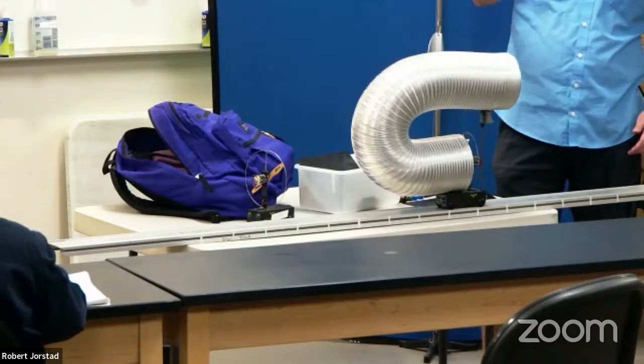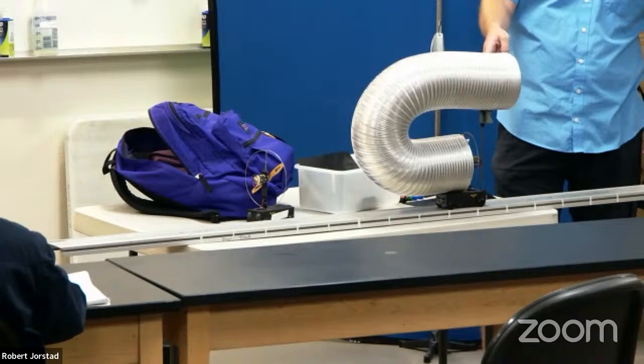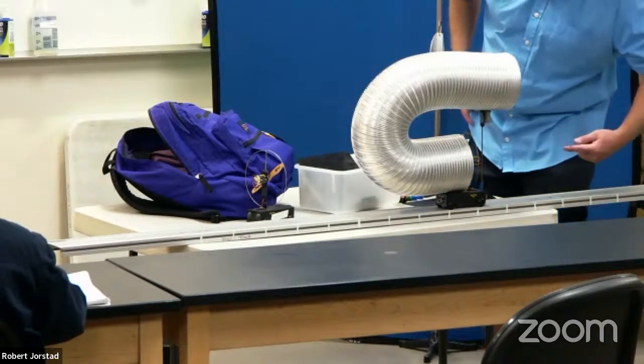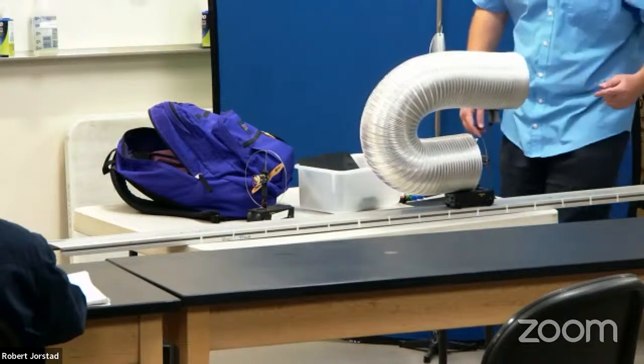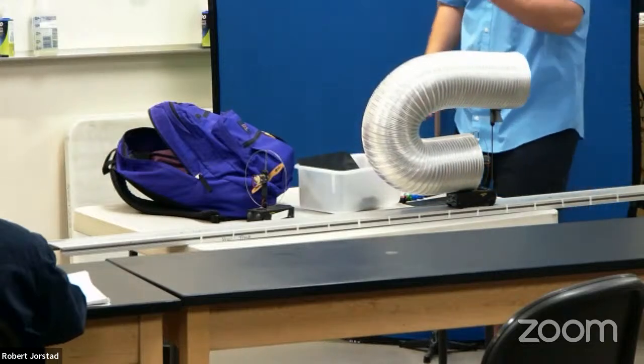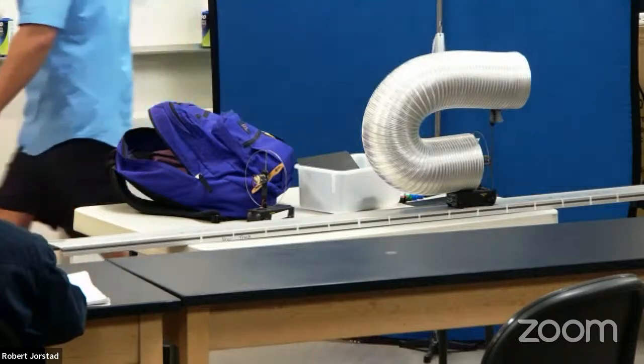But now when I do this weirdo contraption, the fan is going to blow air this way. Which way should this cart move if the fan is blowing air into this weird tube? Go ahead and discuss. I'll try and get it drawn up.